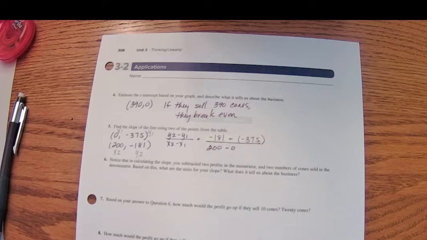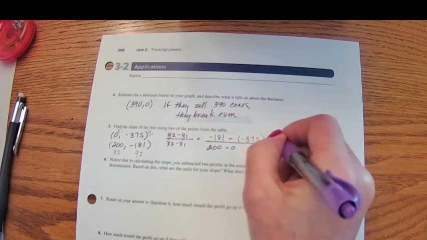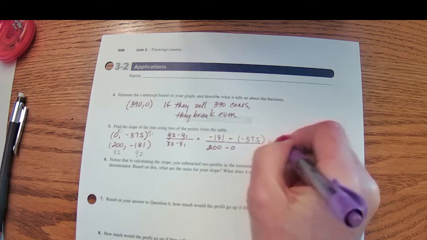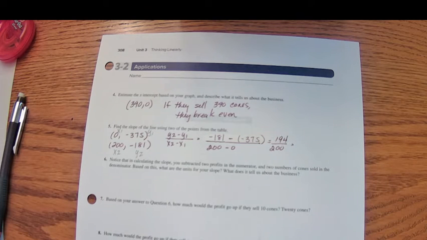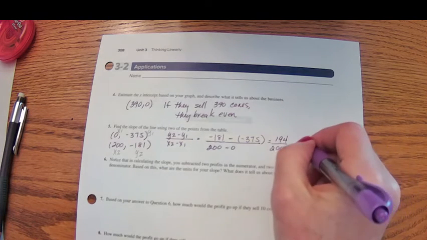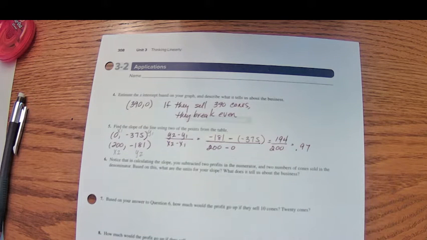So negative 181 minus negative 375 is 194. And 200 minus 0 is 200. So 194 divided by 200 is 0.97.